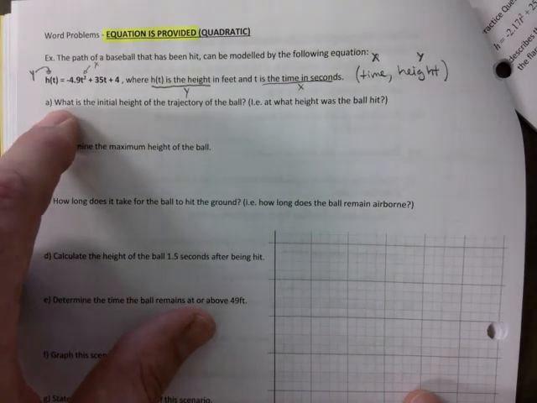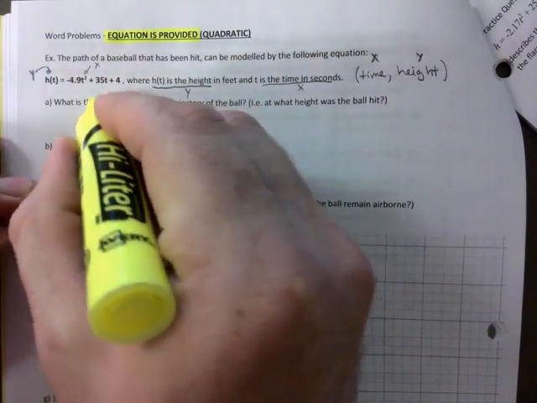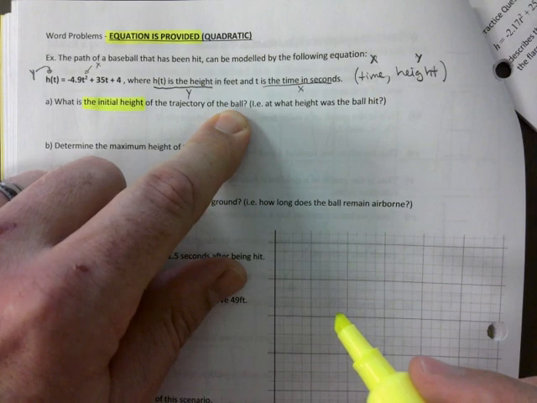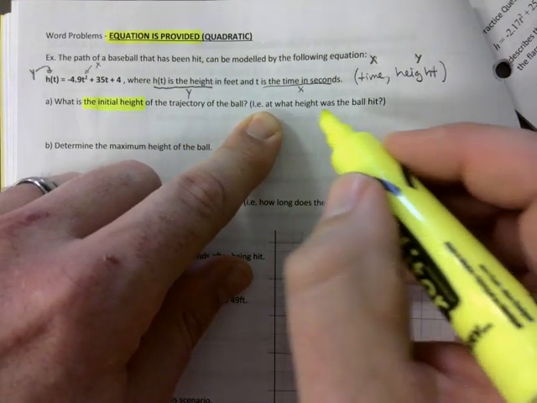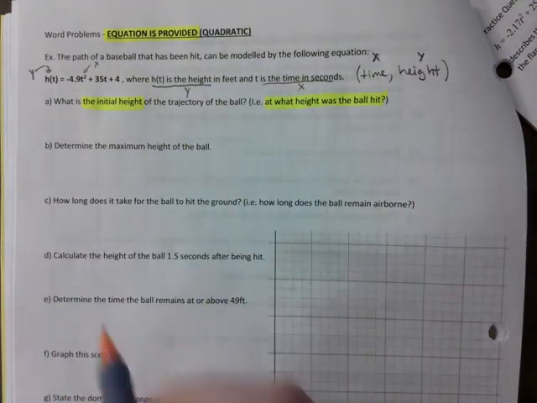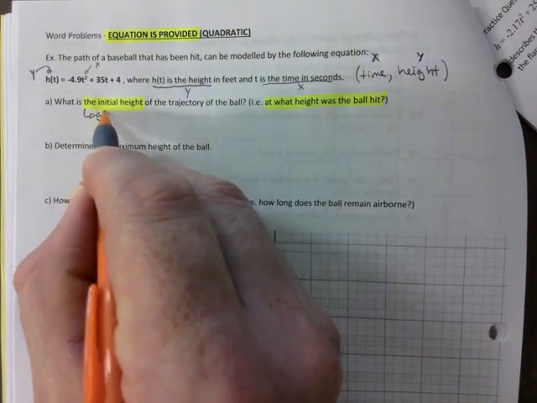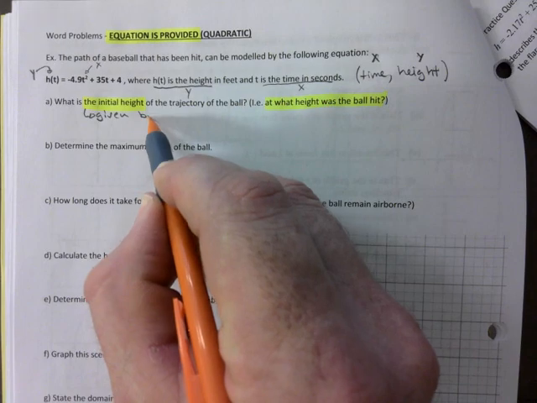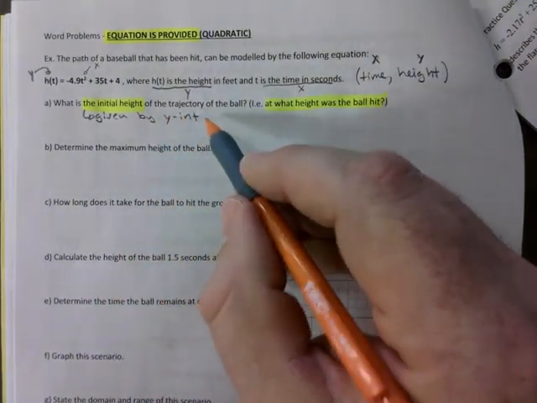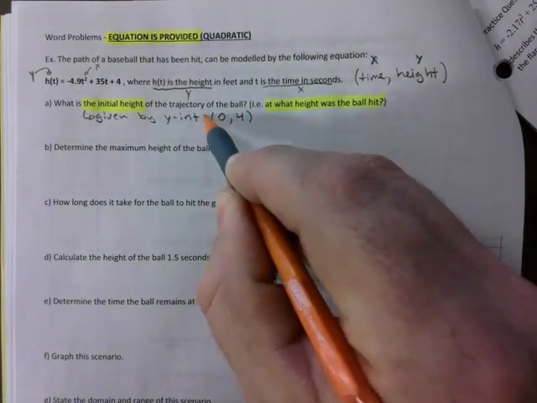We know it's asking us for the initial height. I'm going to highlight the keywords: the initial height of the trajectory of the ball. In other words, at what height was the ball hit? That's given by the y-intercept, which is (0, 4) in this case. The y-intercept is (0, 4).